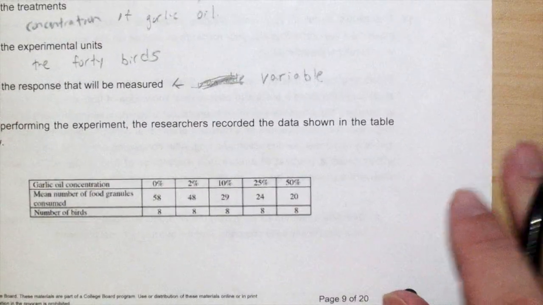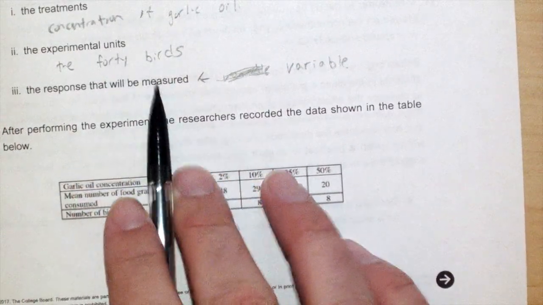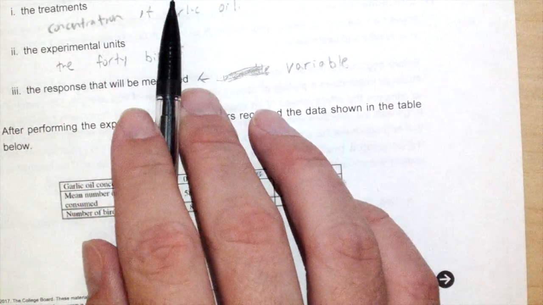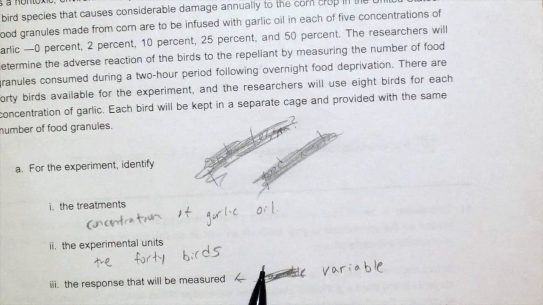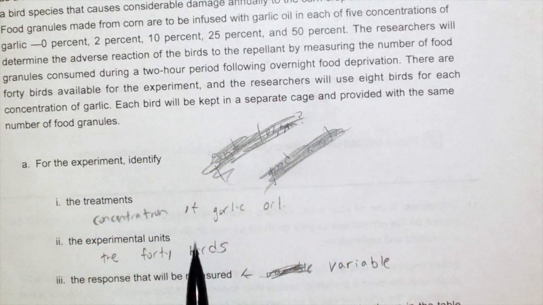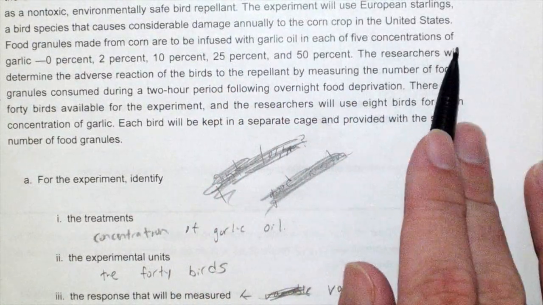I tried way harder, but it looks kind of goofy. It's fine. Anyway, this is the variable. What are they trying to figure out? They're trying to figure out if the garlic oil affects how much food the birds eat. And all of this you take directly from the question. Concentration of garlic oil is what it says right here, okay?